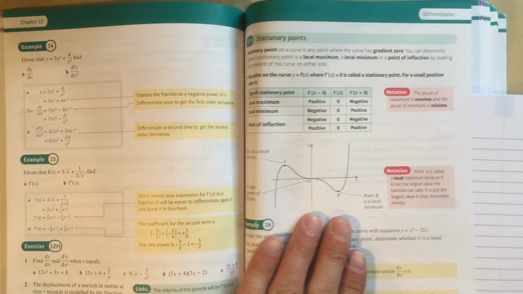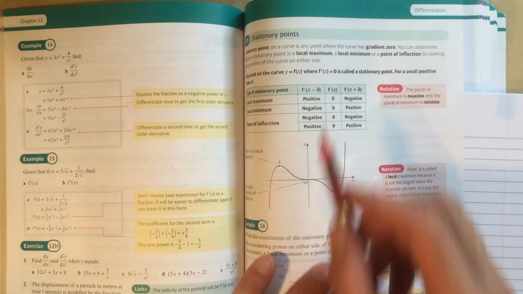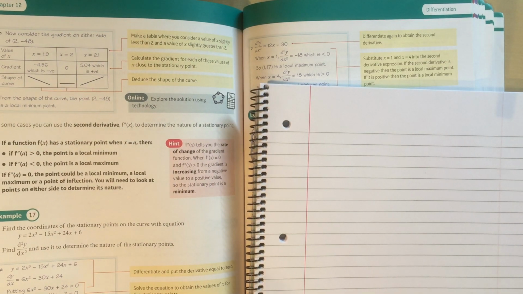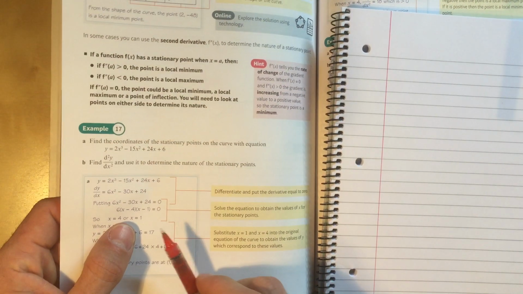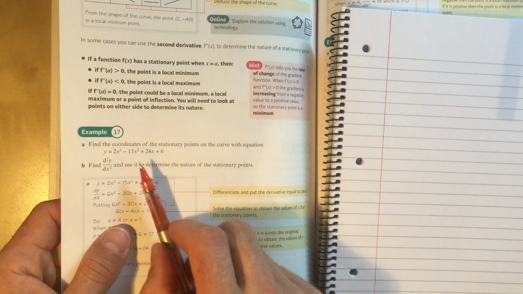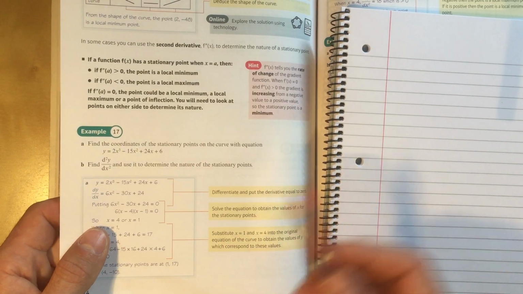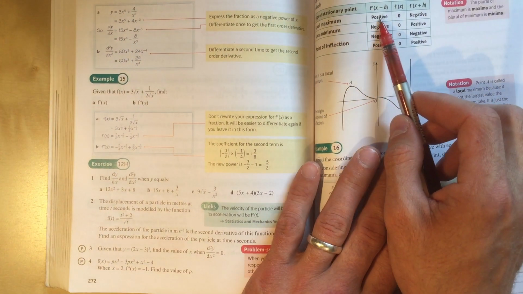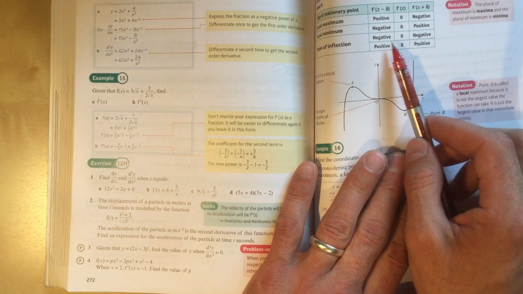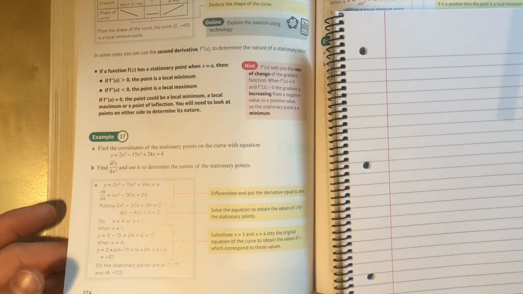What we could do is take a small amount, an h. So here, where f dash of x equals 0 and x equals 1, I could try x equals 1.1 and x equals 0.9. I could substitute both of those two into the equation for the derivative, and I could see what the gradient's doing either side. And if there's a sign change from positive to negative, it was a maximum. From negative to positive, it was a minimum. If it's negative and negative or positive and positive, then it's a point of inflection. So there's an option, okay?